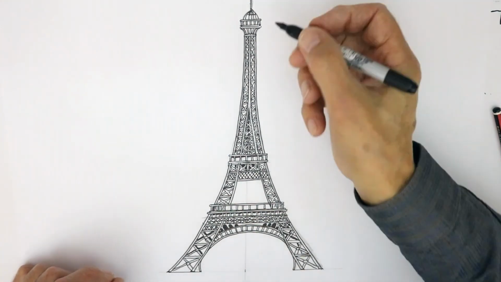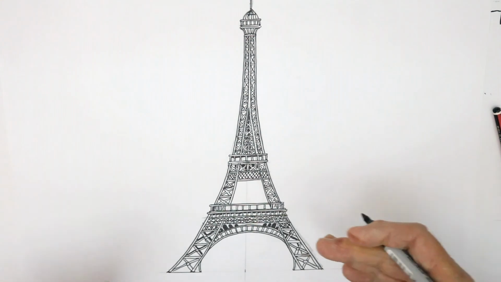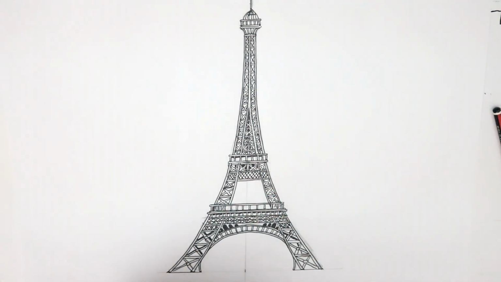Okay, well, I think I'll leave it at that. You get the sense of the lightness and the grace of the shape of the Eiffel Tower.